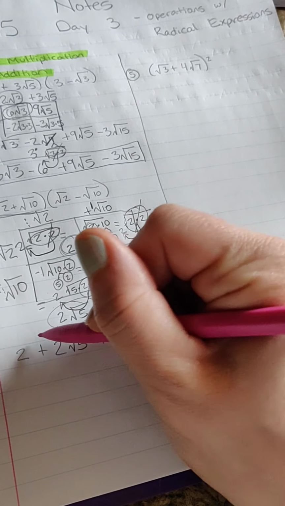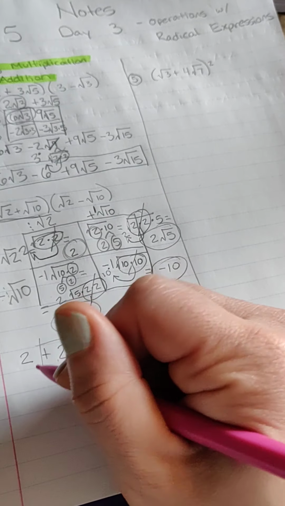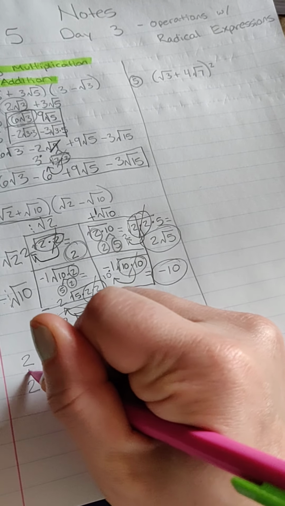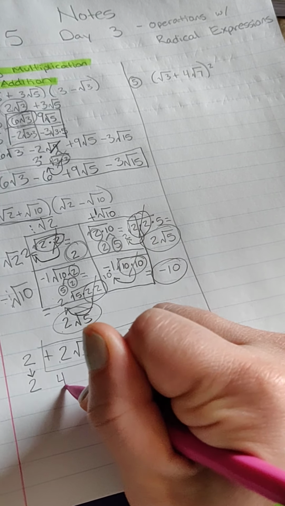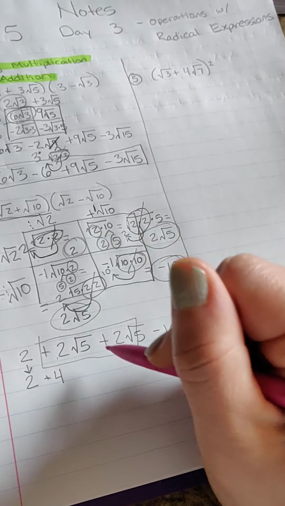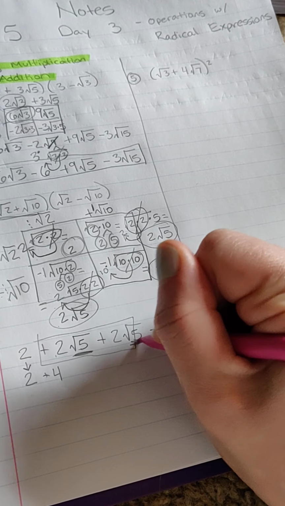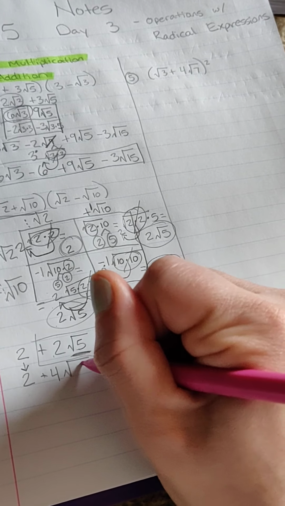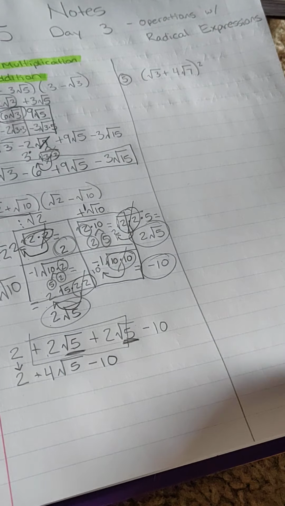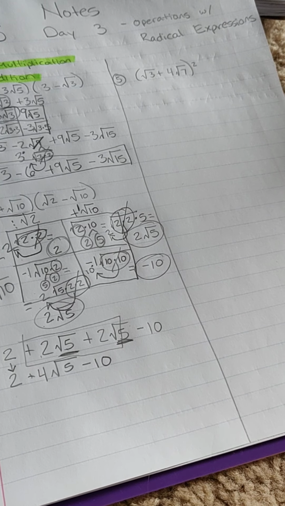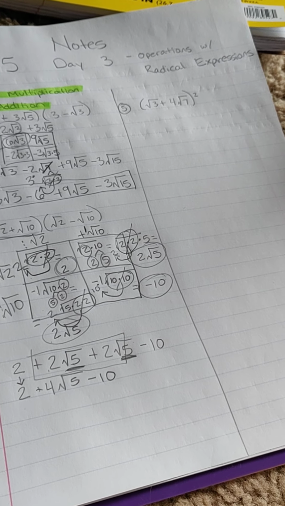So now I can add these two. 2 and 2 gives me 4. This 2 stays the same. This turns into a 4. And we've got root 5, so when the base is the same, when you're adding, it stays the same. And then we have -10. There you have it. There is our final answer, I believe.